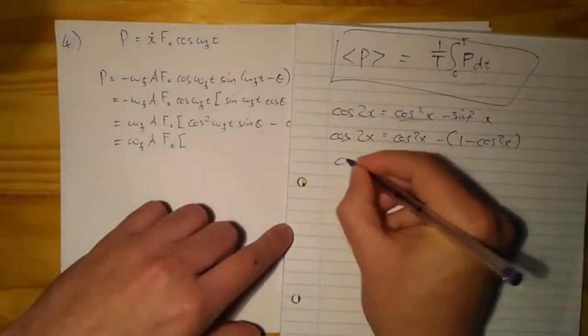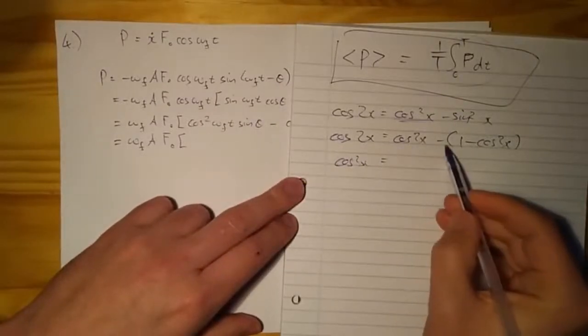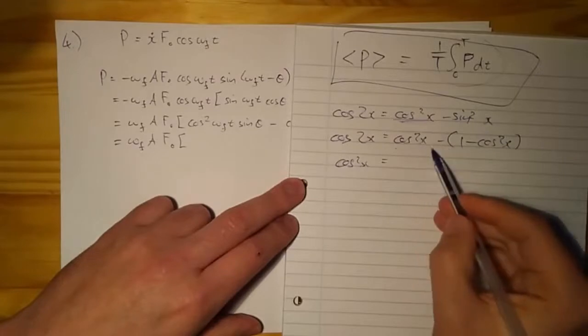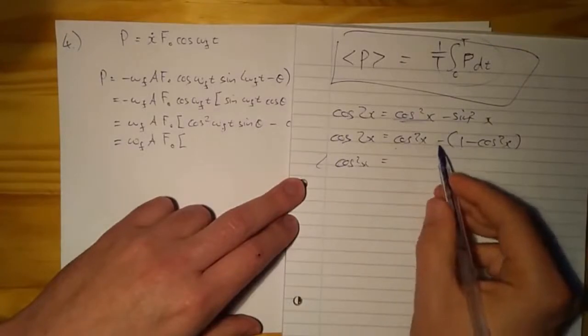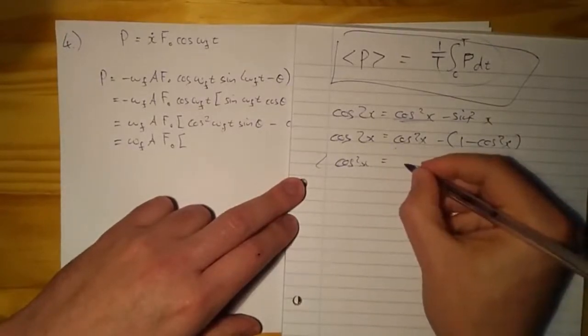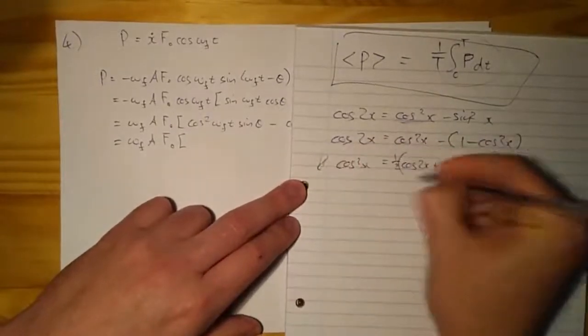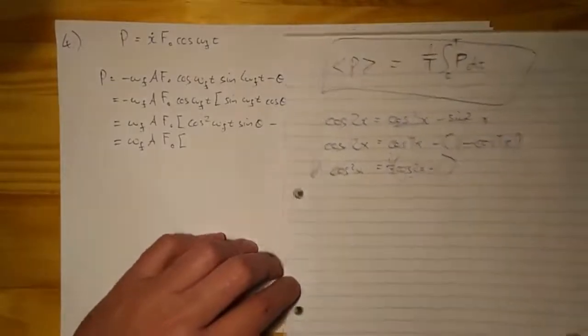So therefore, cos squared of x, if I take it to the side, then this side will be 2 cosine squared of x. So there will be 2 here, and then minus 1. So it will be half cosine 2x plus 1. Yeah, half cosine 2x plus 1. That's how I remember it.